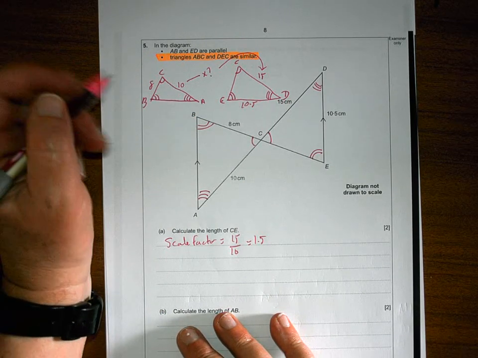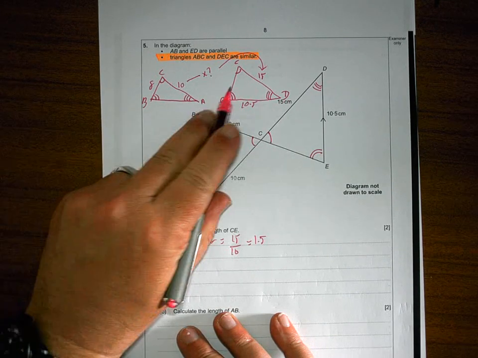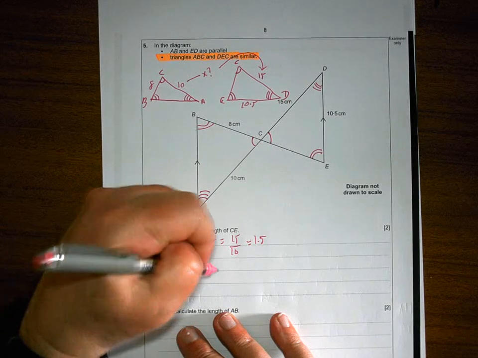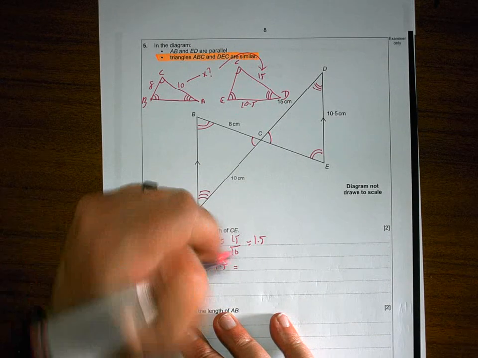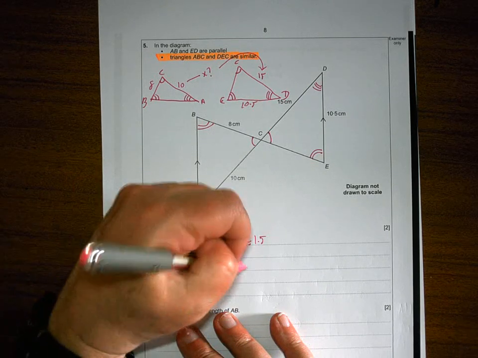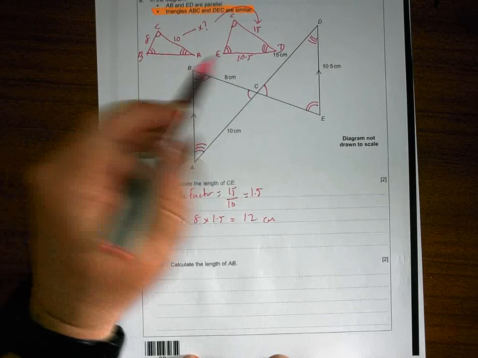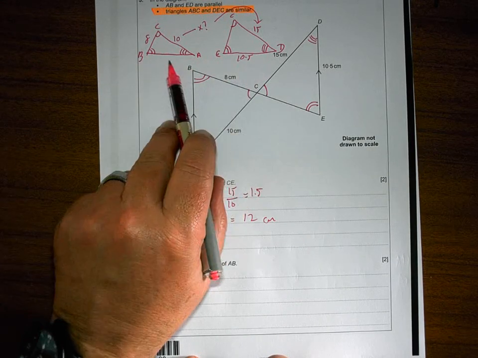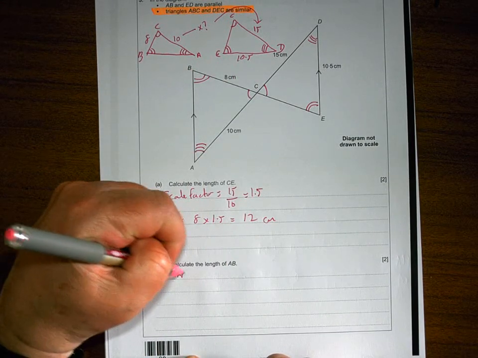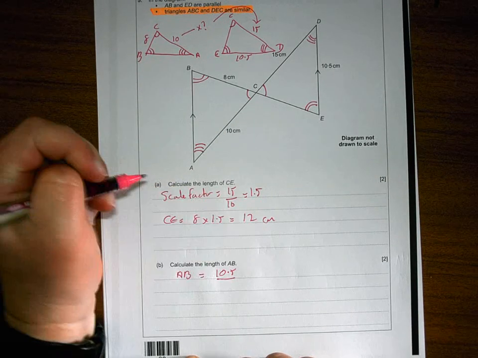So for CE, I've got to do 8 times 1.5. 8 times 1 is 8, times a half plus a half of it will give you 12. And then for AB, I've got to shrink. So for AB, rather than multiplying by the scale factor, I've got to divide by the scale factor.